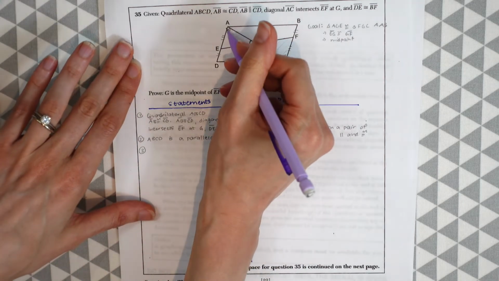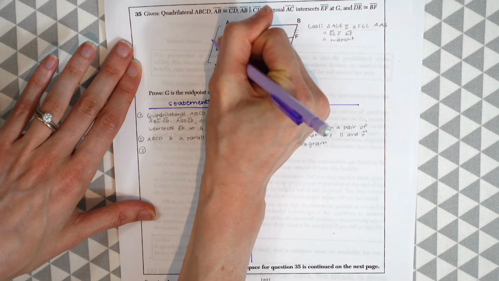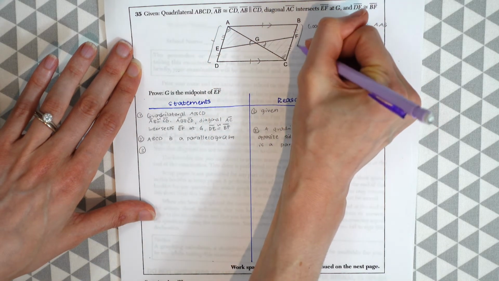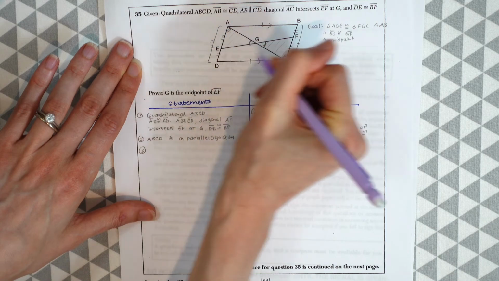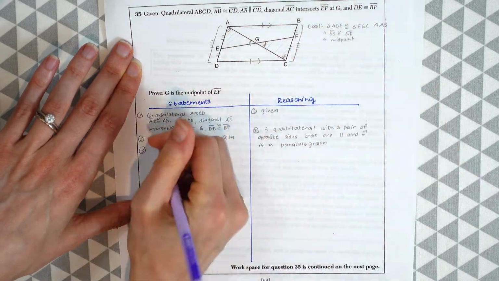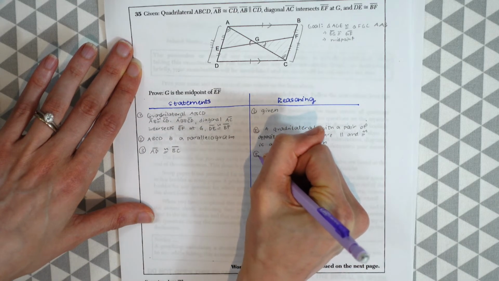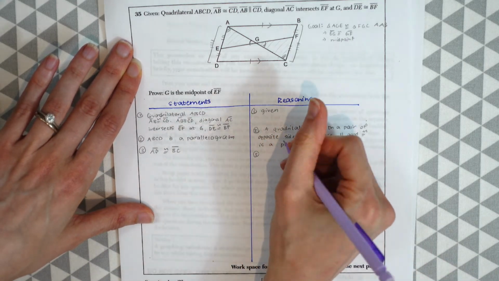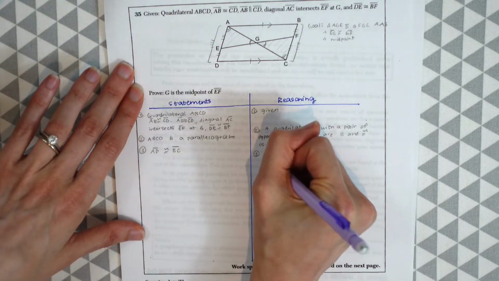Okay, so now that we know this is a parallelogram, we can say that AD is congruent to BC. So this whole side is congruent to this whole side. And we know that because we just stated it's a parallelogram, and the opposite sides of a parallelogram are congruent.